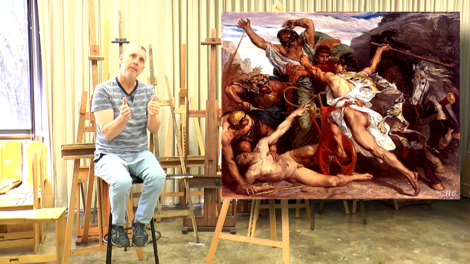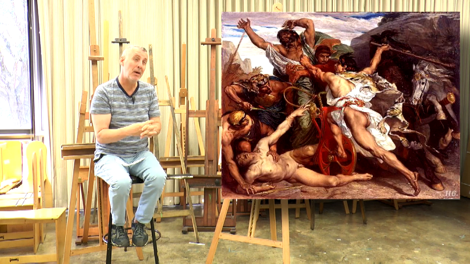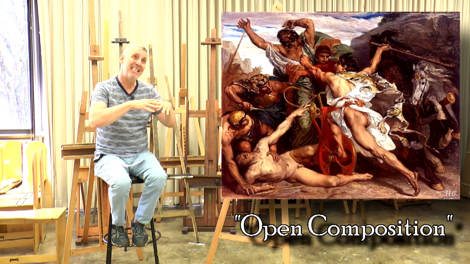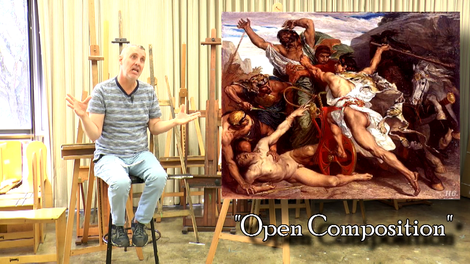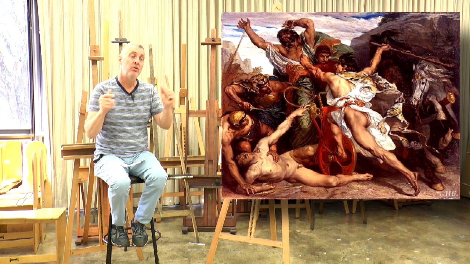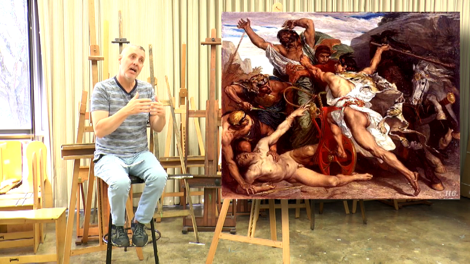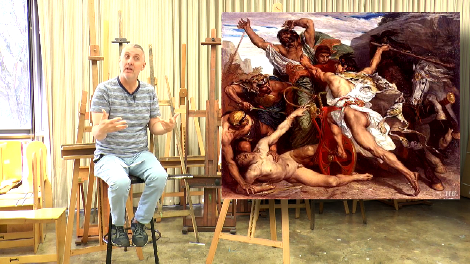Now with the composition, we can talk about, first off, the fact that it is called an open composition. An open composition means that the scene extends beyond the frame of the painting. So more is going on outside of the image. That type of composition, an open composition, creates a sense of instability and fear or excitement.